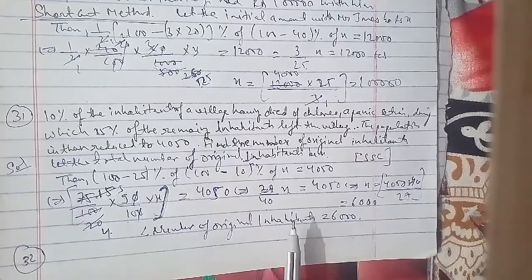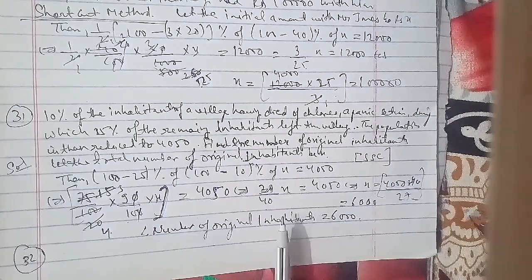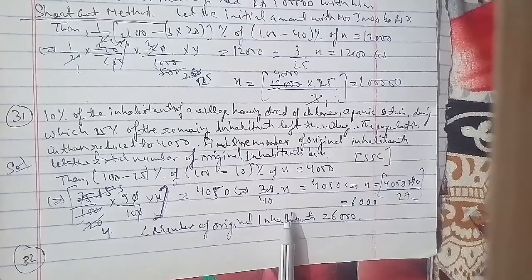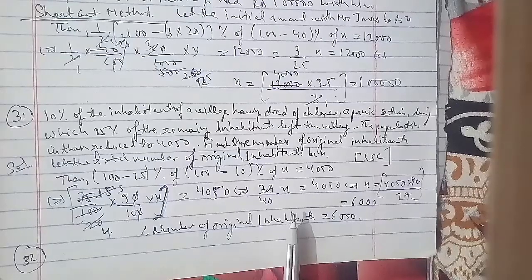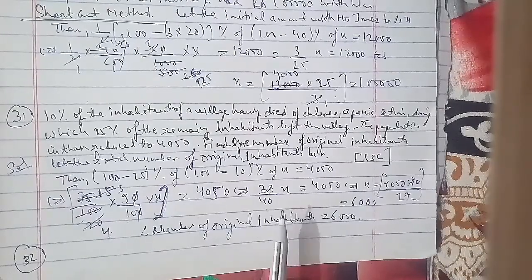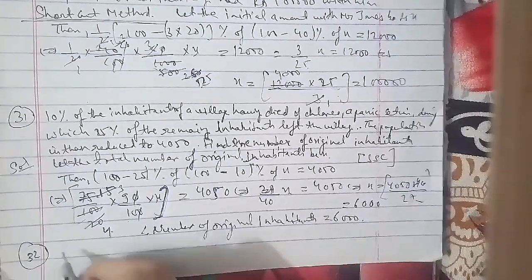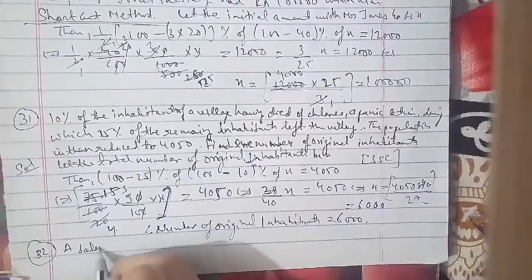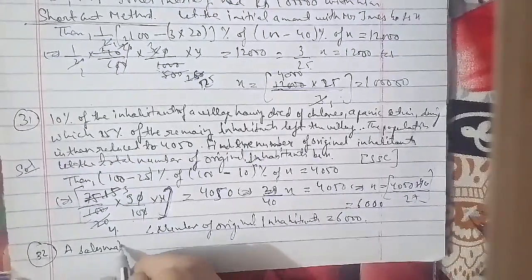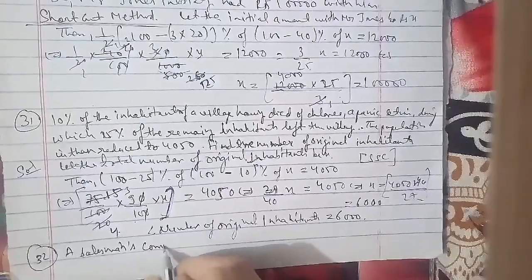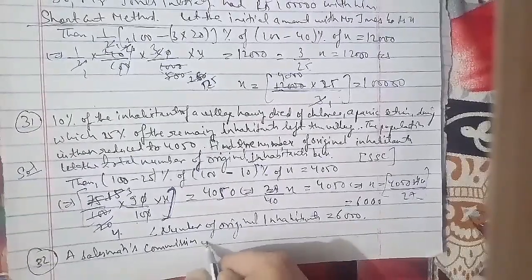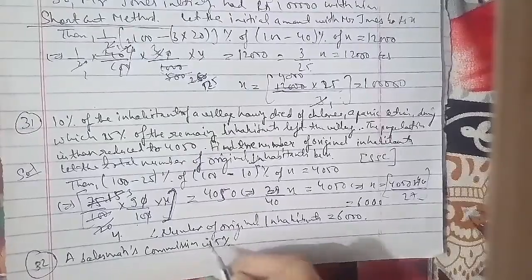So for that we have a question here. A salesman's commission is 5% on all sales up to rupees 10,000 and 4% on all sales exceeding this.